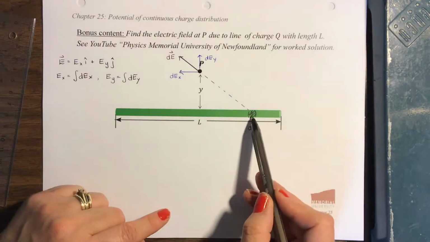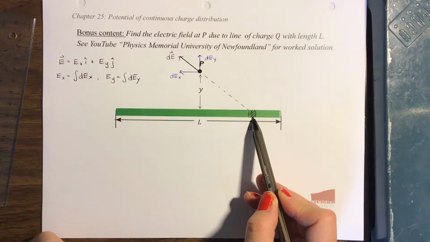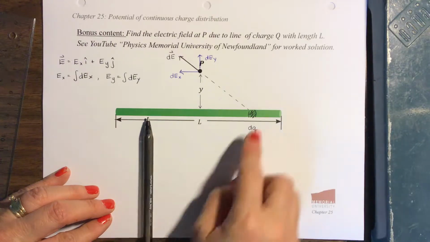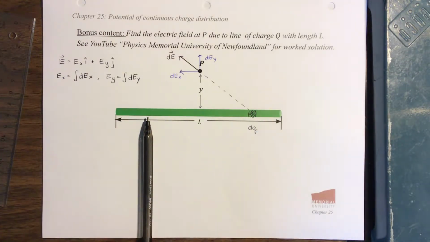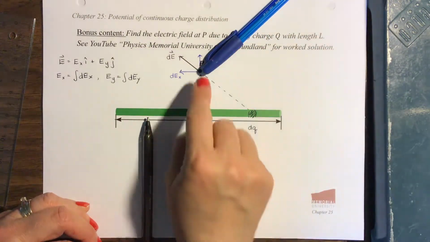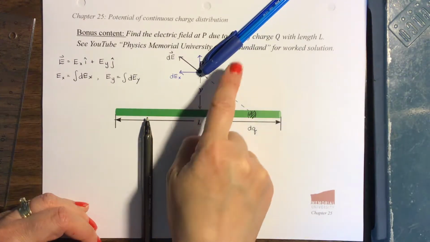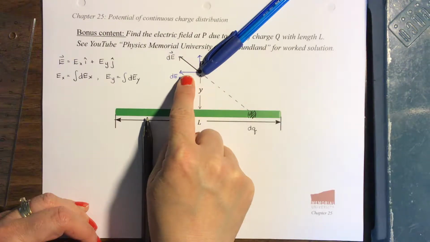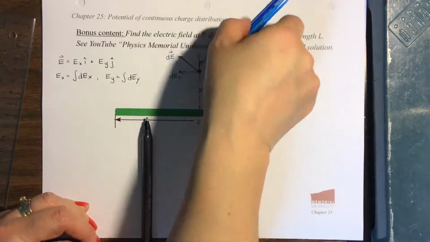The charge on this side of the rod has an x component that points to the left and a y component that points up. If we thought about a piece of charge right here, the same distance from the end but over on this side, this would make an electric field that points this way. It would be up and right. So this x component would point to the right and the y component would point up. The part of this electric field that pointed right would cancel with the part of the electric field that pointed left here. The y parts, they both point up, so they wouldn't cancel at all.